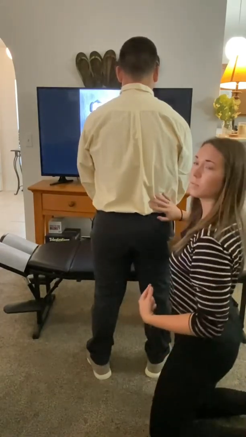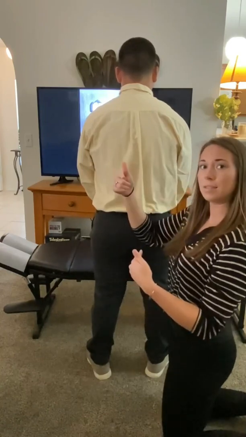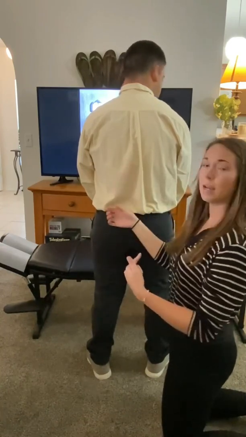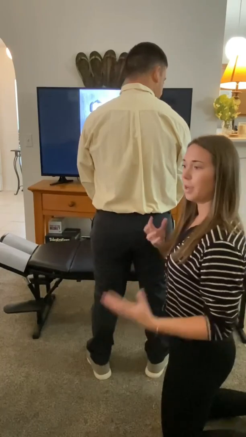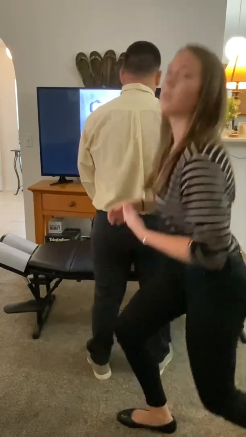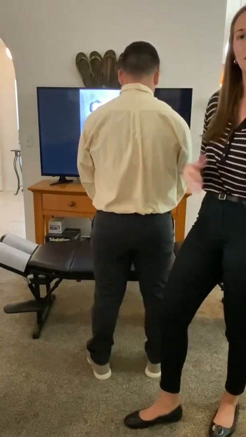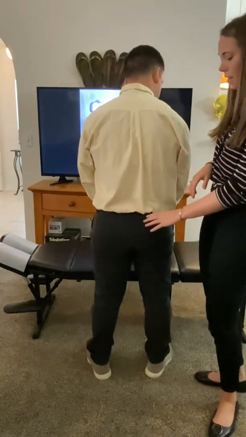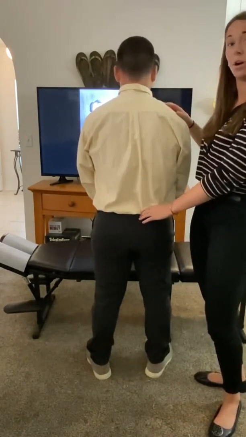So I'm thinking that his right side might have moved AS, anterior superior, and his left side might have moved PI. So now that I'm thinking that, in order to see if he might have an EX or an IN misalignment, I'm going to come up here and look at the gluteal contour.